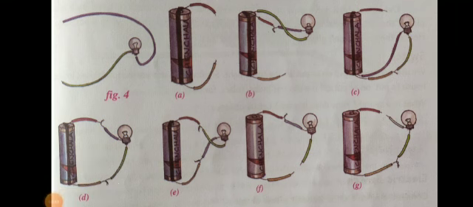Take an old inner tube of a bicycle and cut it into narrow bands. Each band should be wide enough to cover the knob of the cell. This is your cell holder. Now connect the wires in different forms as shown here in 4B to 4G. These pictures you are seeing here. In each case, check whether the bulb glows or not and record your observations.